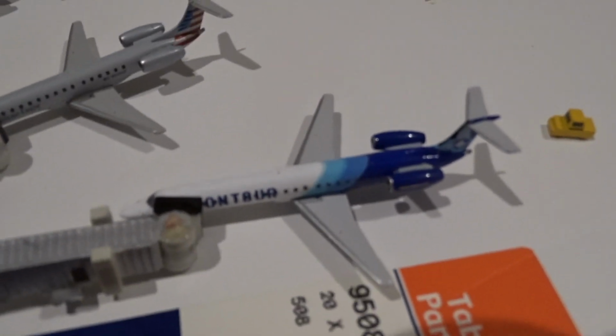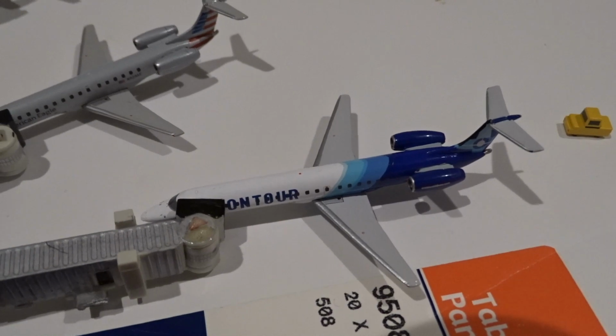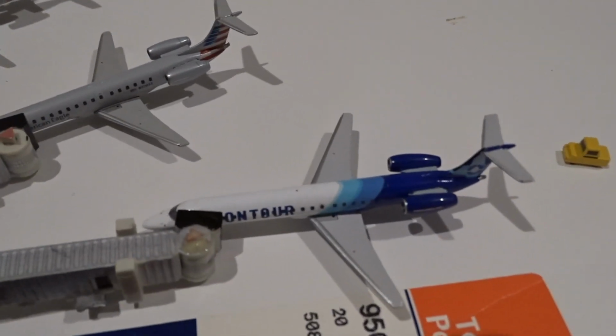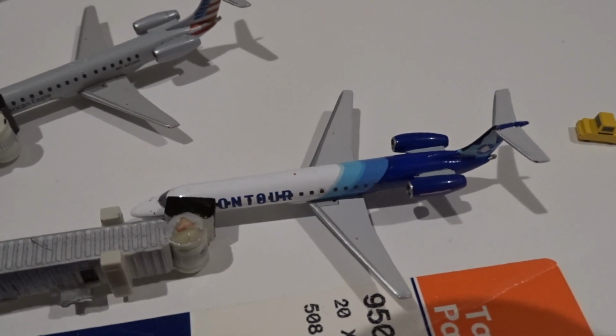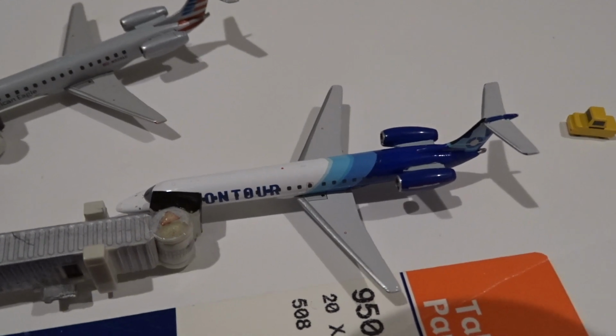Contour is the other airline flying regional jets into Charlotte, and they operate out of gates E1 through E3. So these three gates here, this is where they fly from. They fly to a bunch of random small cities. They have a pretty small network from CLT as well.